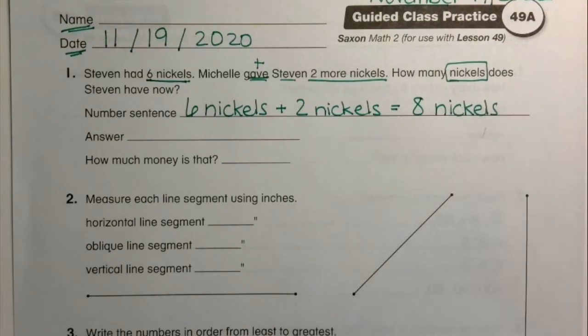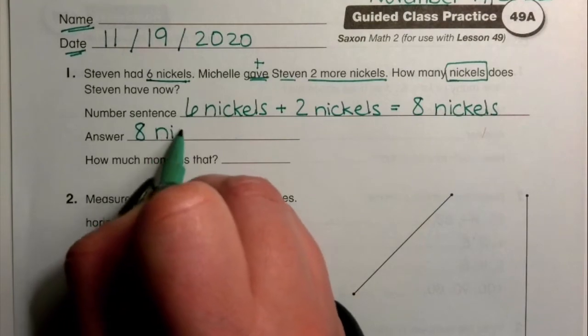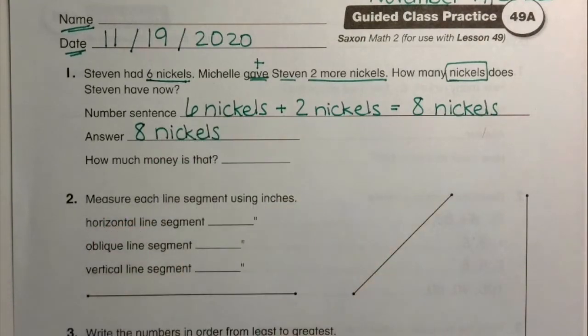nickels. So then I need to write 8 nickels on my answer line as well. Get that written, and then we will take a look at how much money that is. All right, now let's take a look at how much money that is.